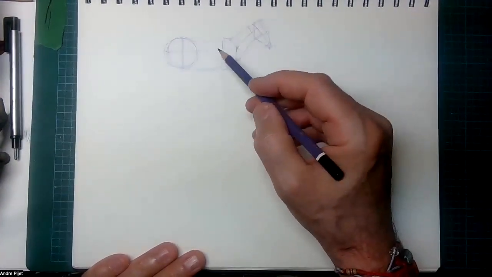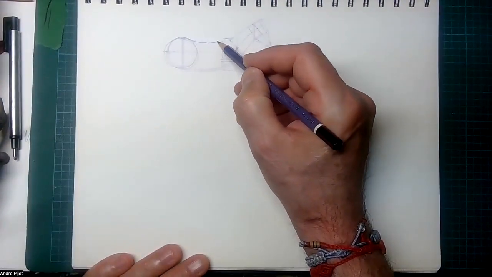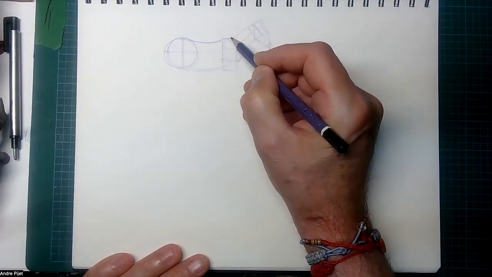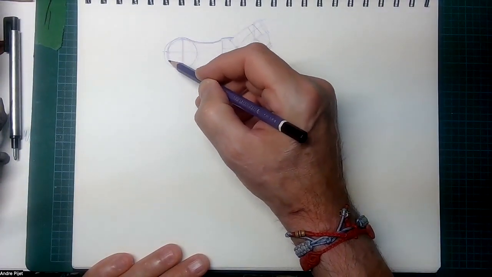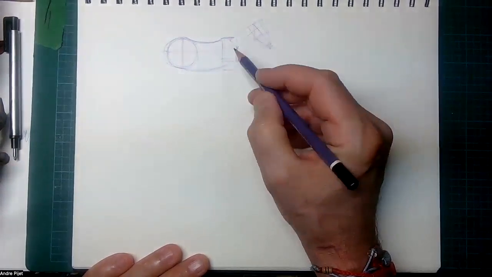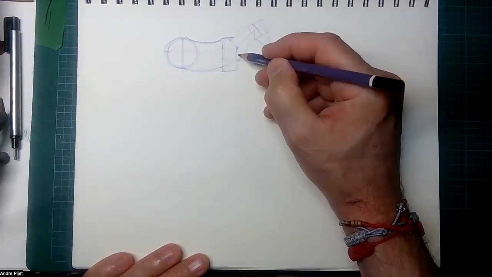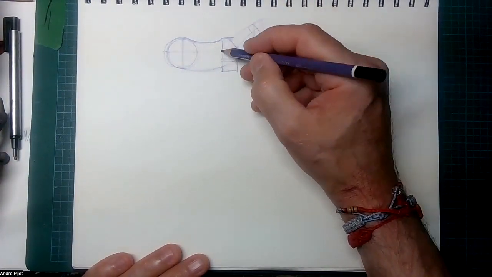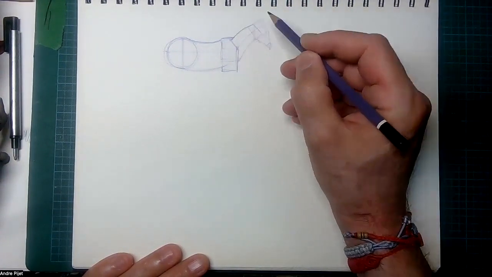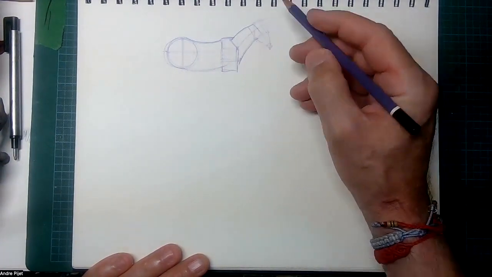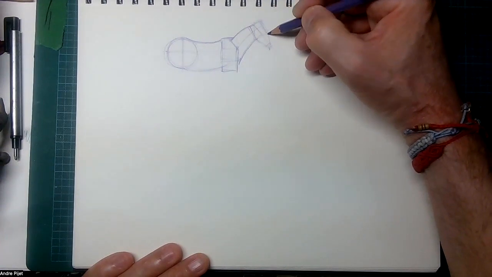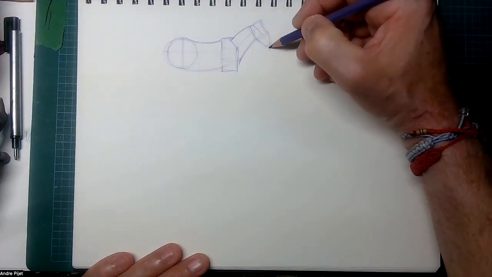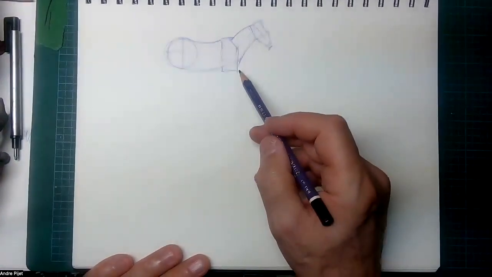You see, you have something around these lines. I'm going to make it a little stronger so you can see better. Everything here is like this, here is like that, here is like this. You have this part, you have that part, you have the head over here, and you have the front of the muzzle, more or less something like this.